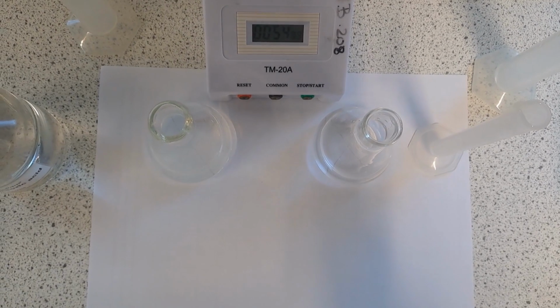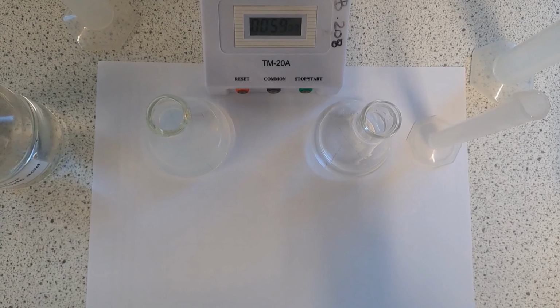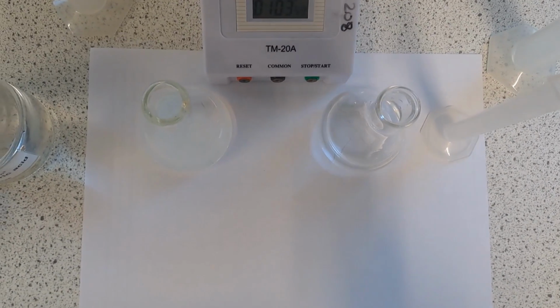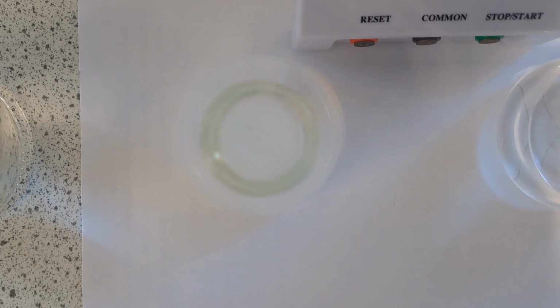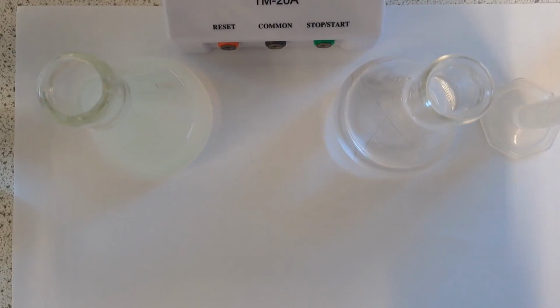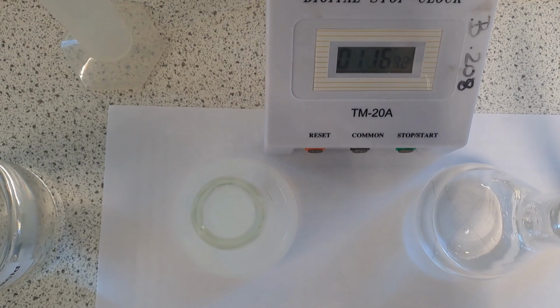So here you can see my left-hand one, my more concentrated solution, is starting to get cloudier and cloudier, and it's getting harder and harder to see that cross due to the turbidity, to the point where eventually I think it's about to disappear. But as we say, this is very much down to human judgment, and that's one of the errors that we're going to see in this experiment.